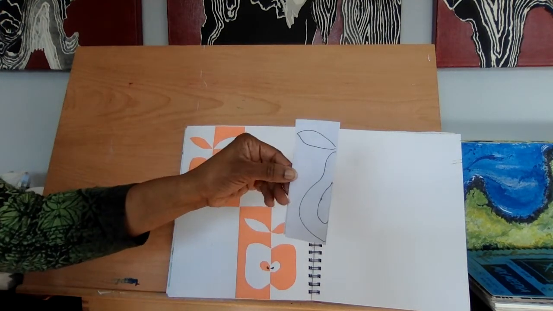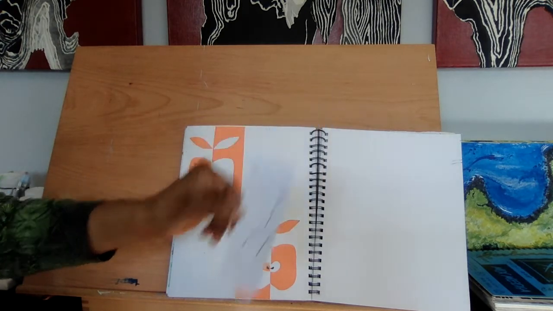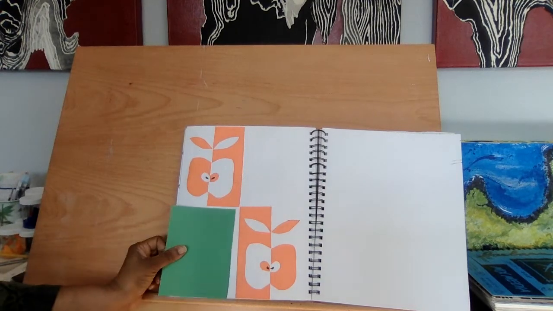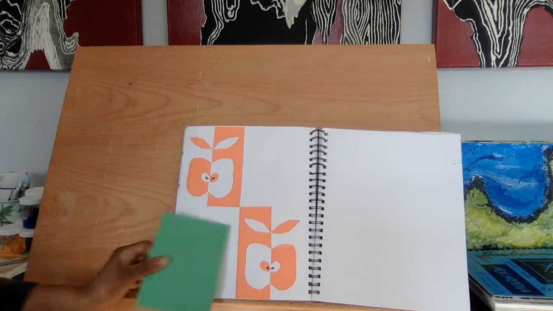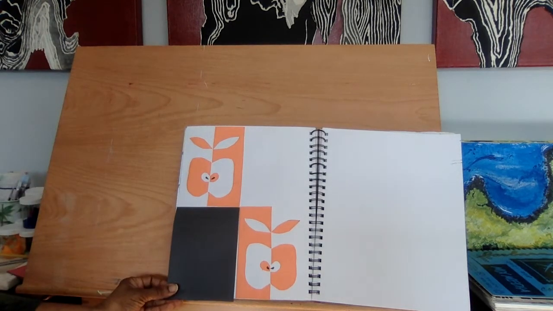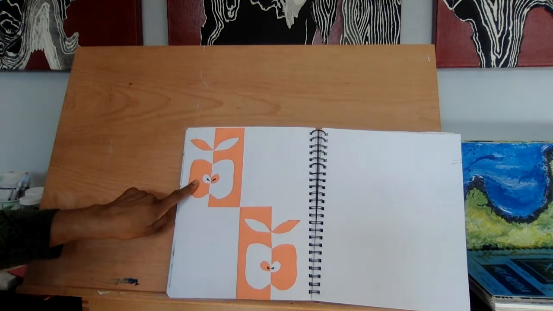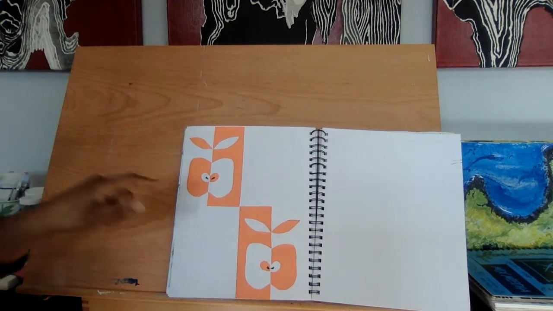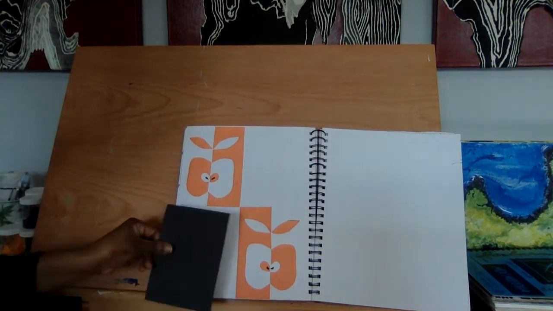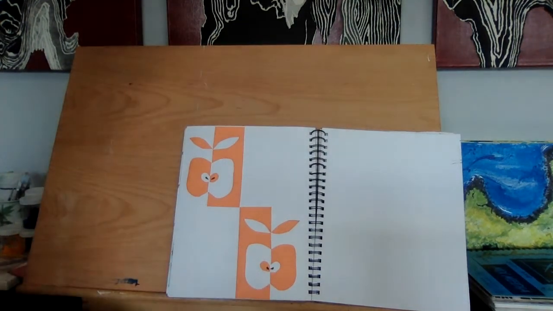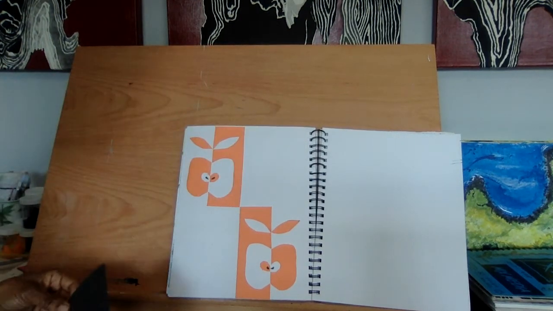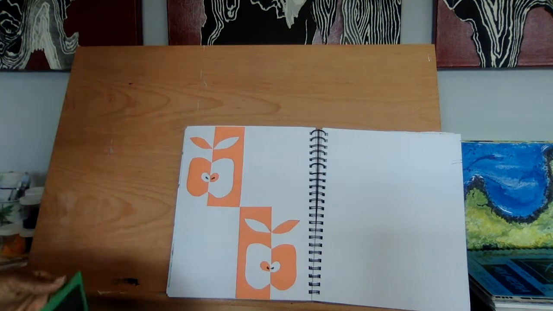Once you've decided, I like the way that looks, I think I'll duplicate that. Then you can go ahead and get your paper. I'm going to make green because I think green and orange look good together. I could even put the black. Apples are not orange, but in art, you get to do whatever you want. So I can do black, or I could do green, or I could do both. And I'm thinking, ooh, I think I might want to do both.